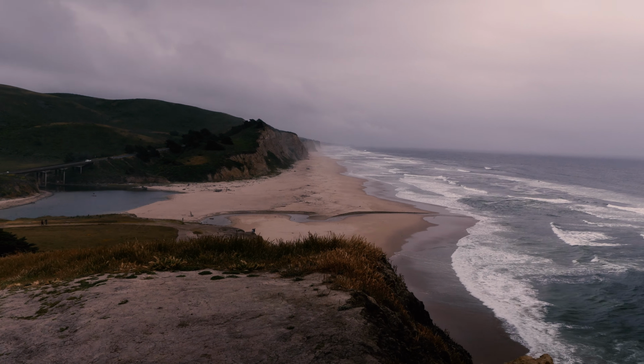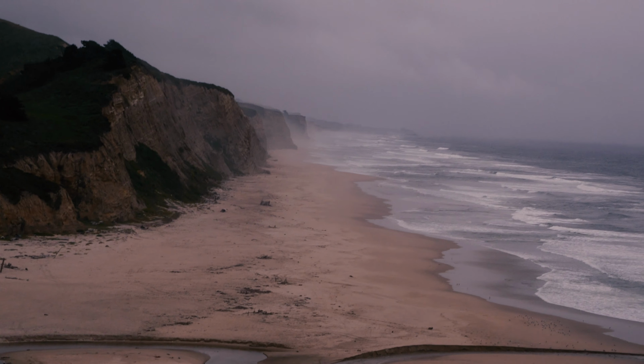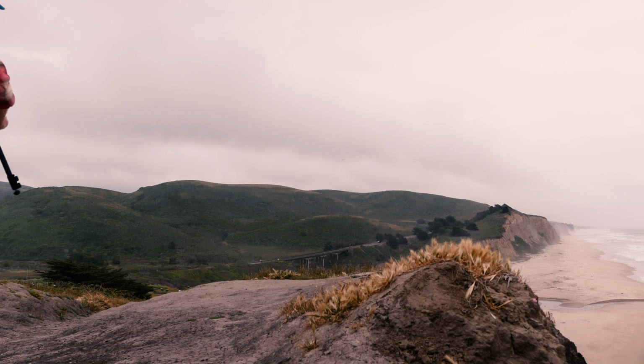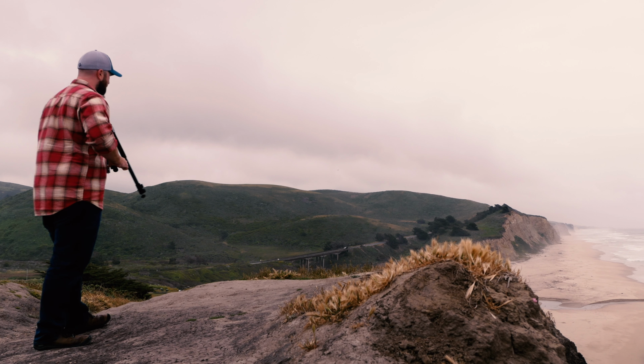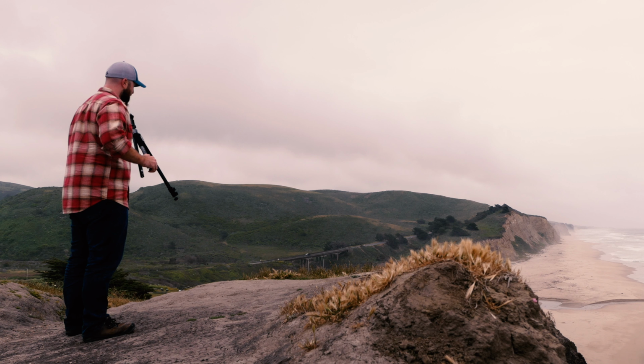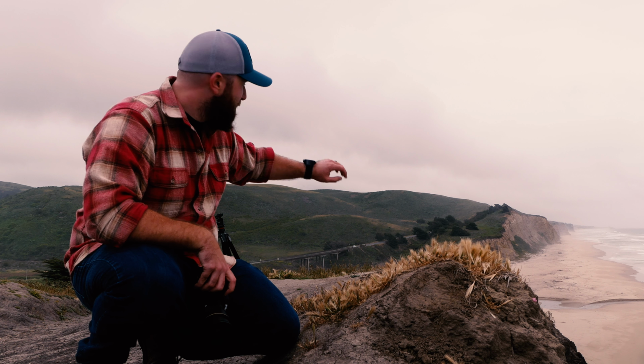Now that's a hell of a view, even with all the mist and rain and clouds. Absolutely beautiful. I've got this stunning backdrop: the cliffs down along the beach with all this mist and cloud bouncing off of them, the roiling sea off to the right. It's absolutely gorgeous.